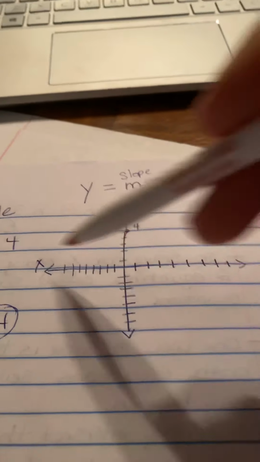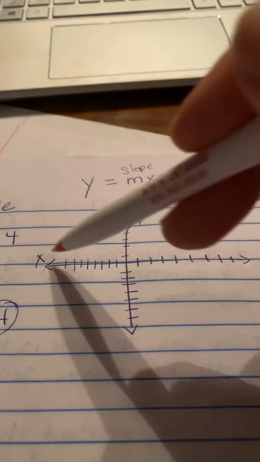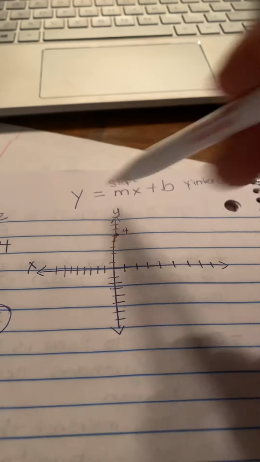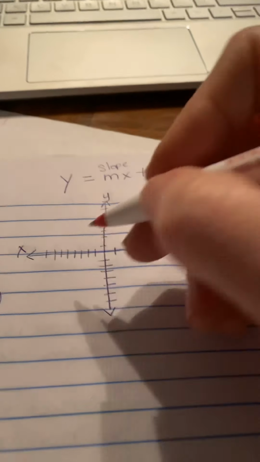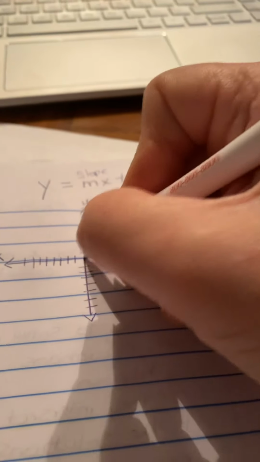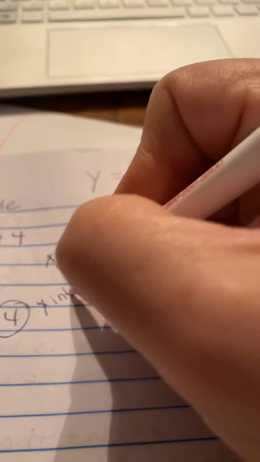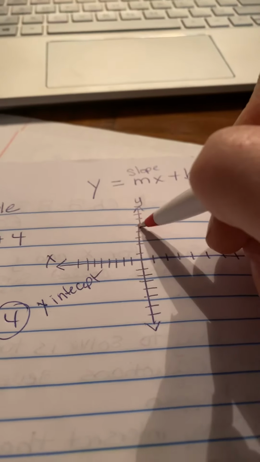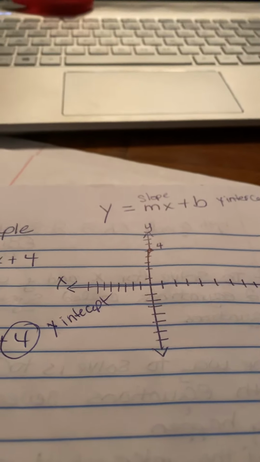Now, this right here is my y-intercept. So I'm going to come over and look. I just did a T-grid, where I did my y-axis and my x-axis. You don't need graph paper, you can do it like this too. So I'm going to stay here at 0, and I'm going to go up to positive 4, and I put my point right there, because that is my y-intercept. That's where my line is going to touch the y-axis.